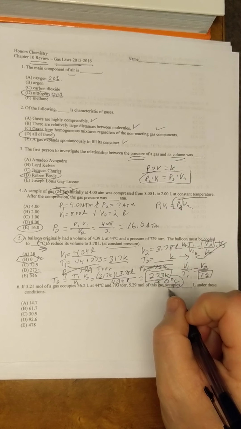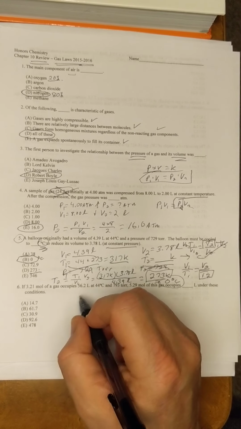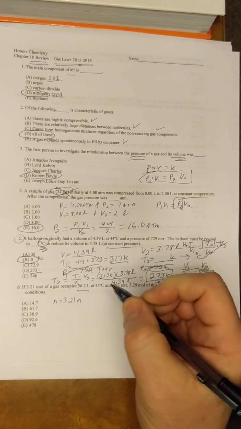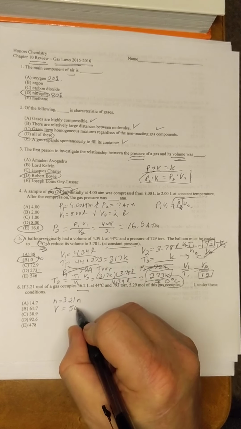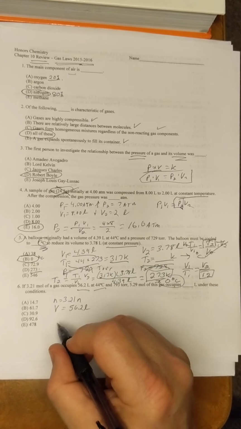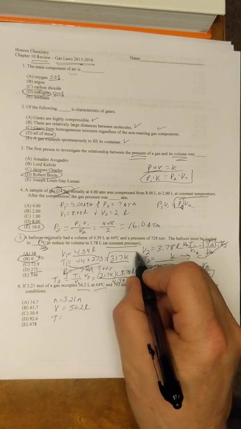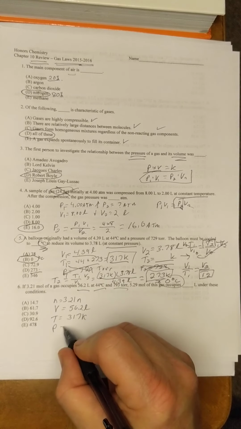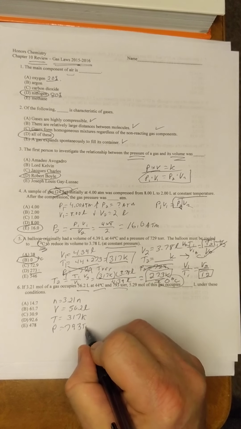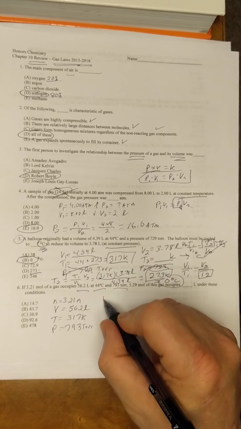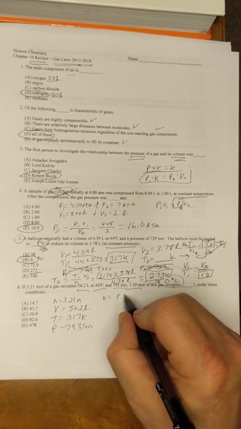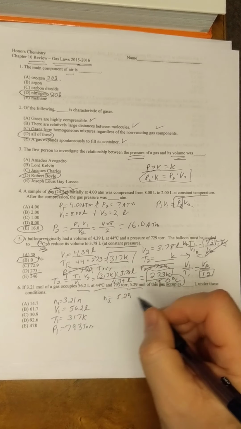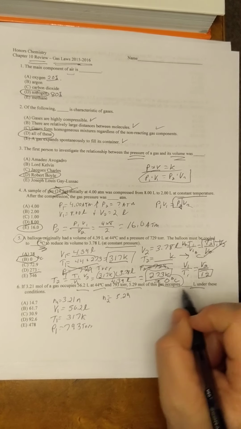Okay, what do we have here? I said okay again. This gas has N equals 3.21 moles. The volume equals 56.2 liters. Temperature is 44 again, so 44 was 317 K. And pressure, they're giving me everything here, 793 torr. Now they changed the moles to 5.29. So now I have a second mole, so it's 1, 1, 1, 1. How many liters does it occupy?